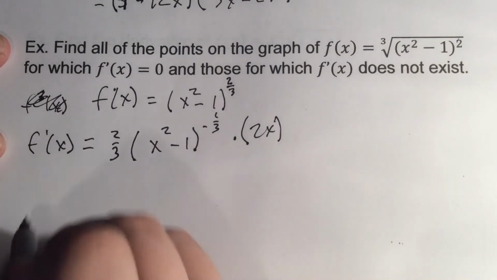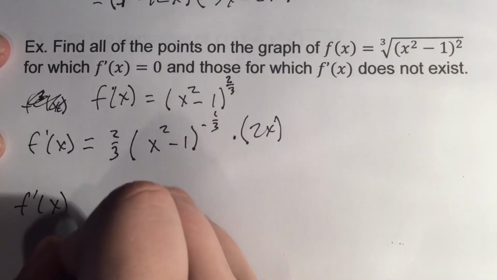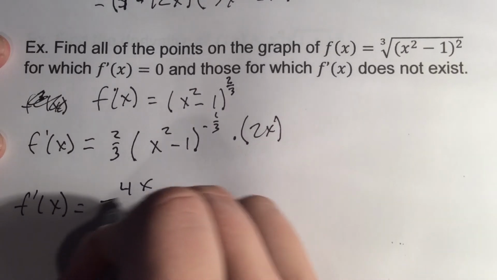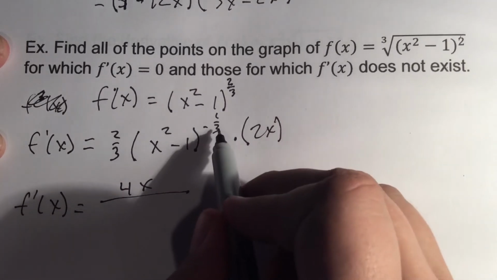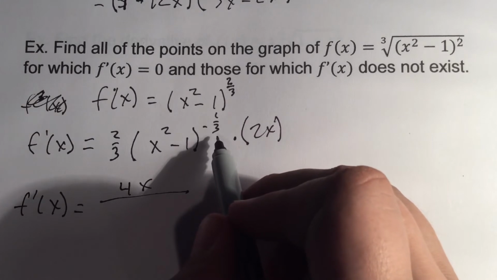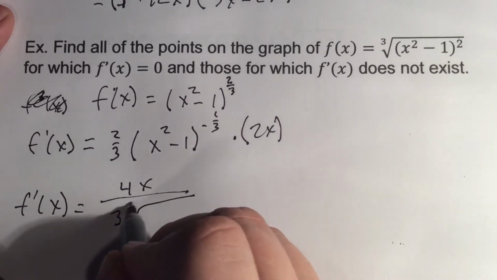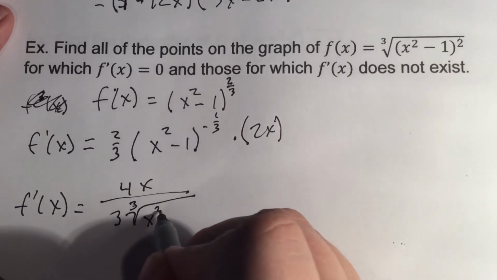So 2 times 2x would be 4x. Because this is to a negative 1/3 and we don't like negative exponents, we move that to the bottom. So on the bottom we'll have 3 times the cubic root of x squared minus 1.